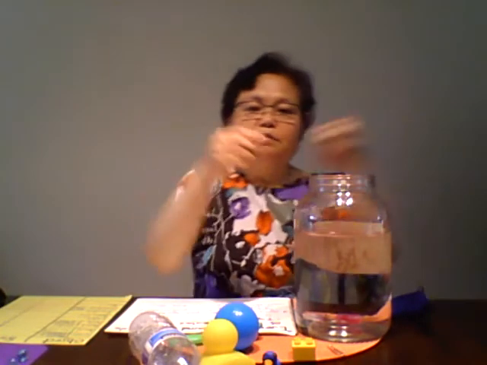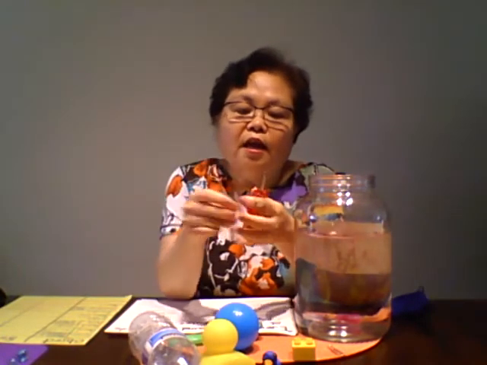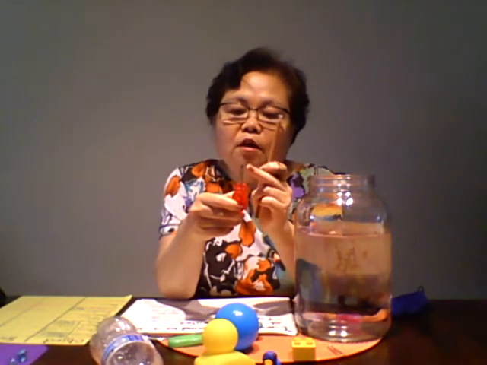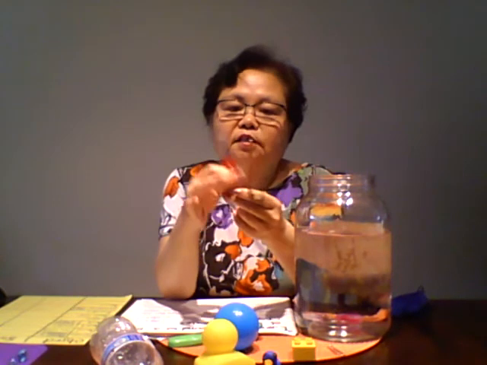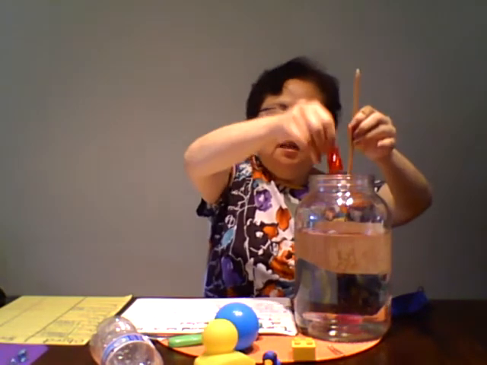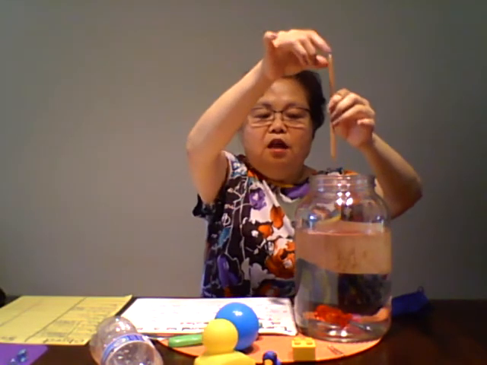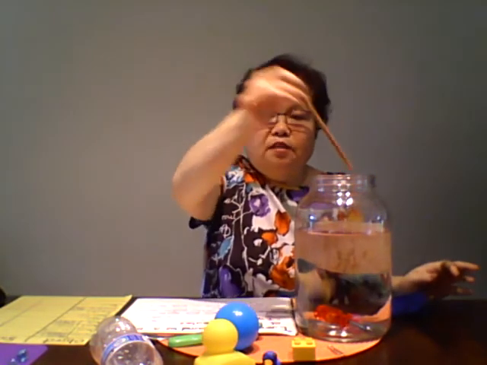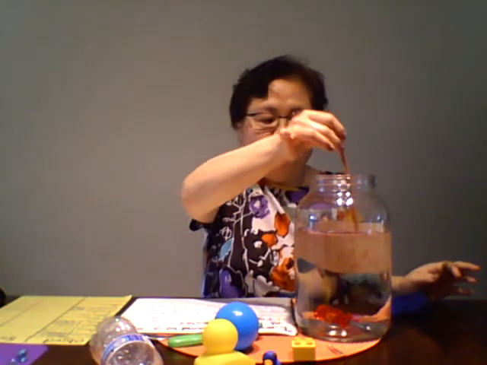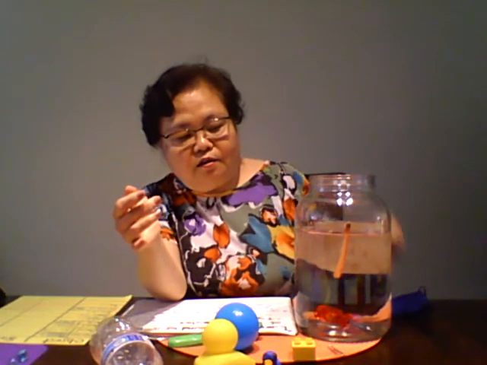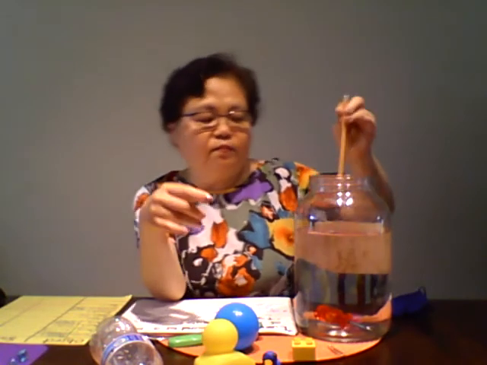And how about this pencil and screwdriver? This one is made out of metal and plastic. This one is made out of wood. Let me put them in. Screwdriver first. Oh, it sinks. How about this pencil? Oh, it comes right back up. Look at that, it floats. Can you see that?